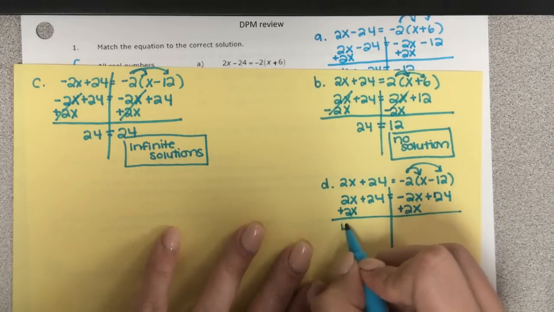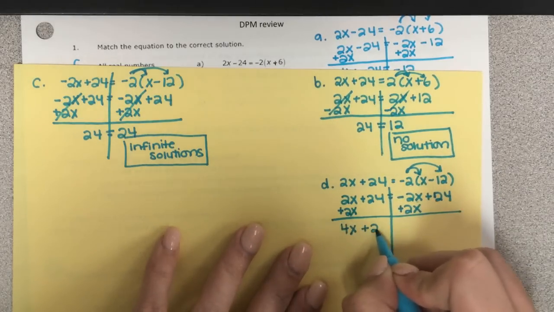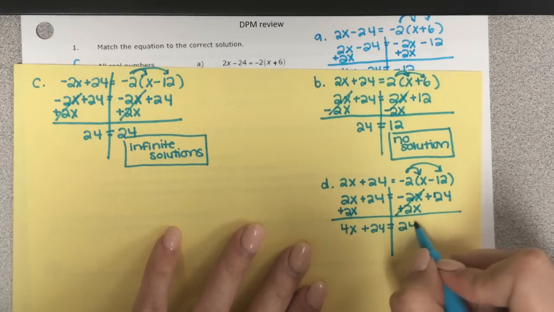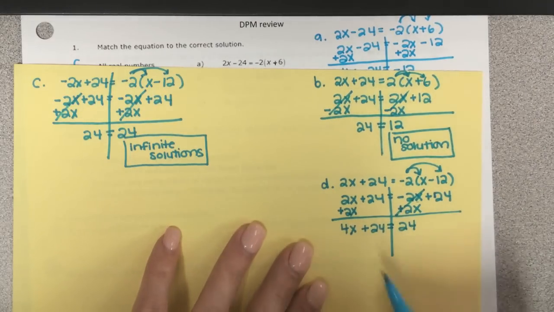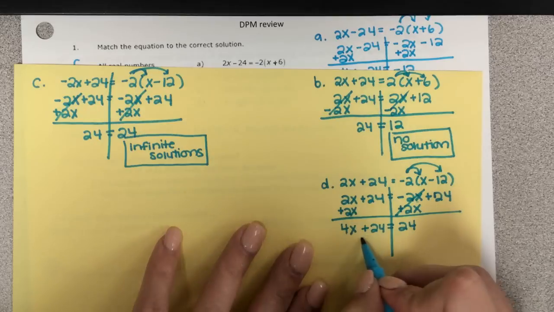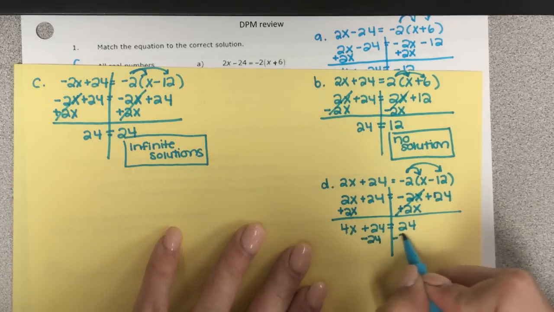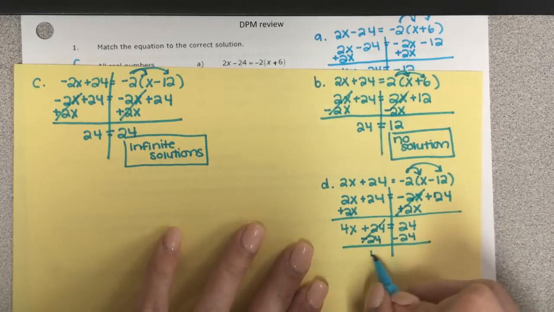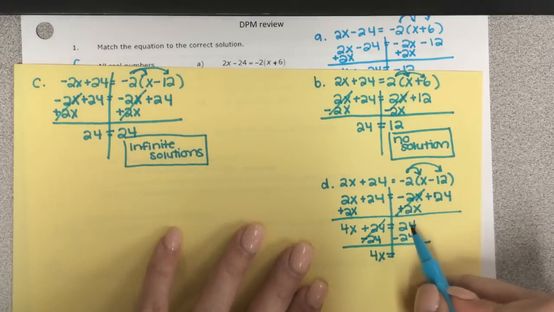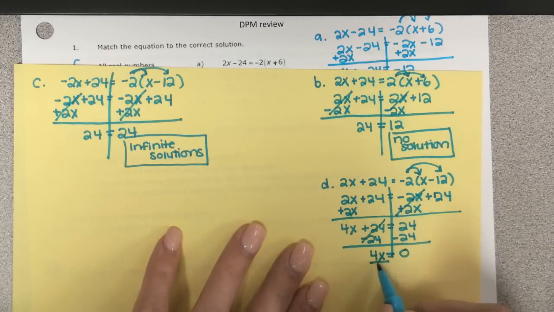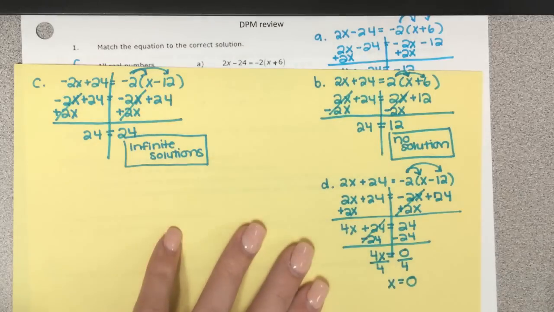2x plus 2x is 4x plus 24. Those eliminate, so we're just left with 24. We are working on the side of the variable. To get that x by itself, I'm going to subtract 24. Subtract 24. So we're left with 4x equals 24 minus 24 is 0. Divide by 4, so x equals 0.